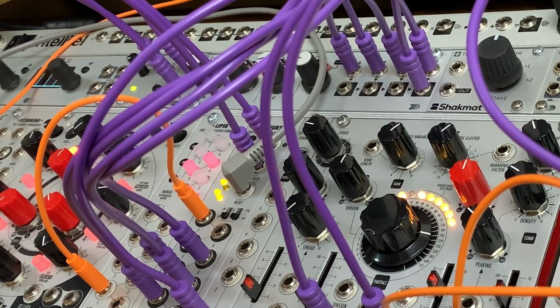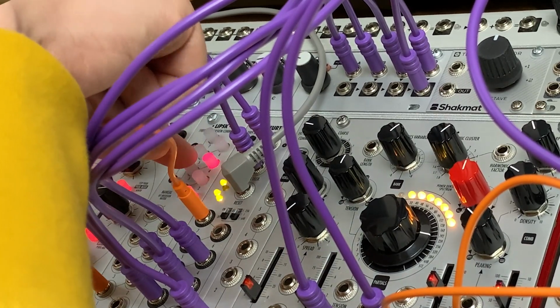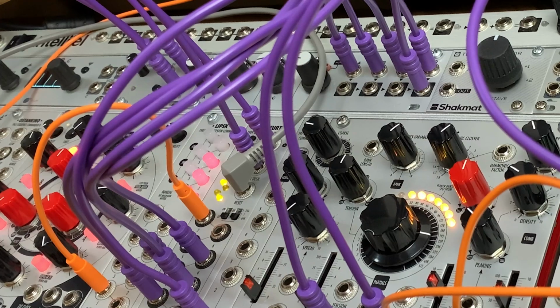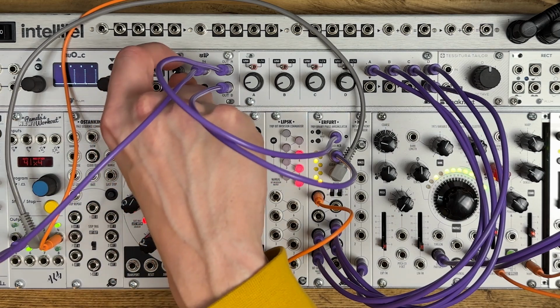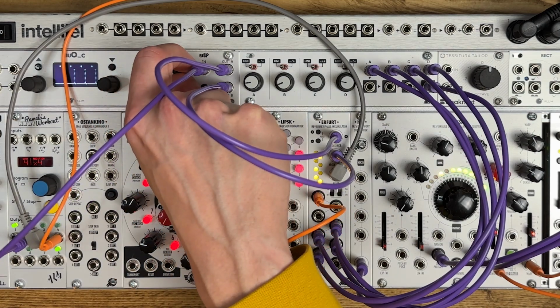Lovely melodies emerging. And of course we could play with feeding gate patterns from Pamela's new workout into Lipsk to make this a bit more ordered. And let's just try messing with that clock running order as well.